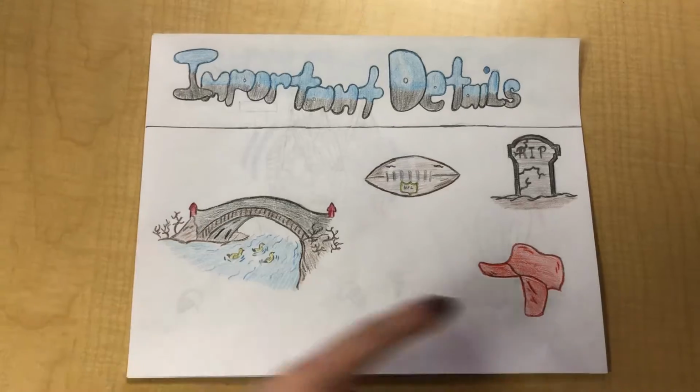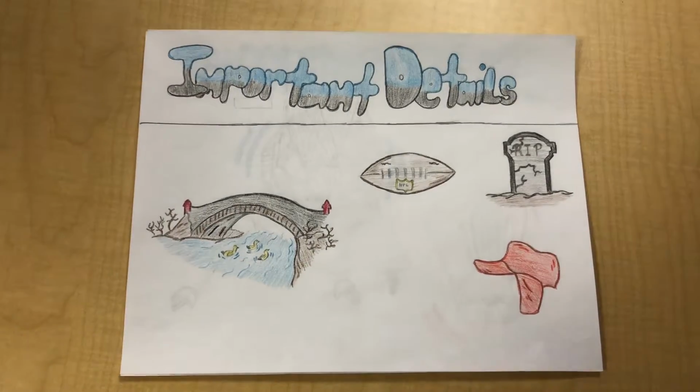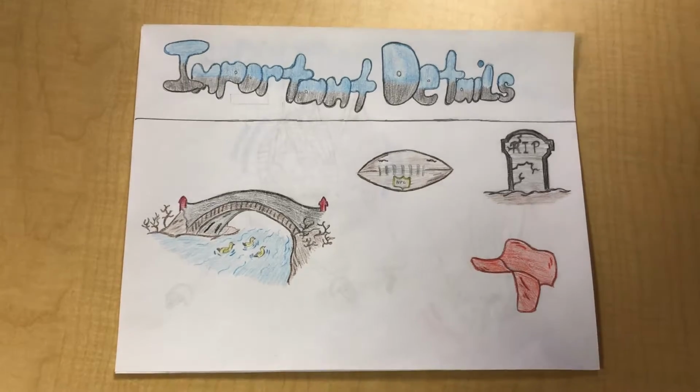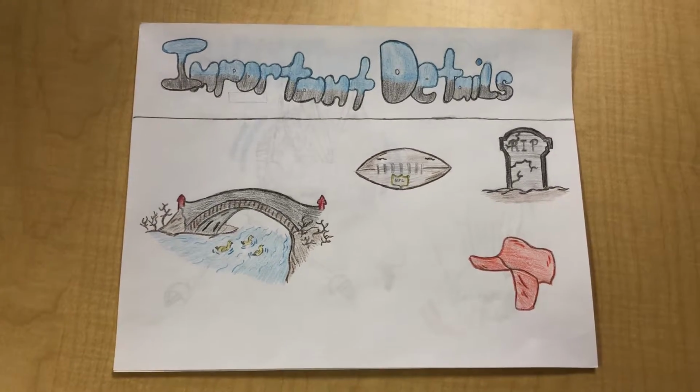Holden's red hat. The hat could possibly represent what Holden thinks of himself. He has it on whenever he is trying to be tough, and he has it off in public because he's embarrassed to wear it in public.